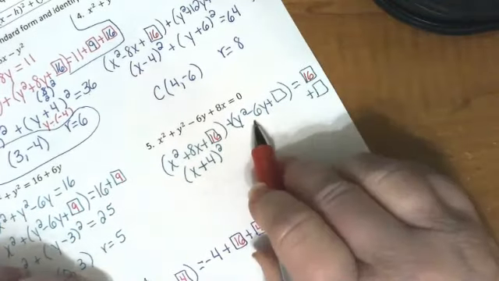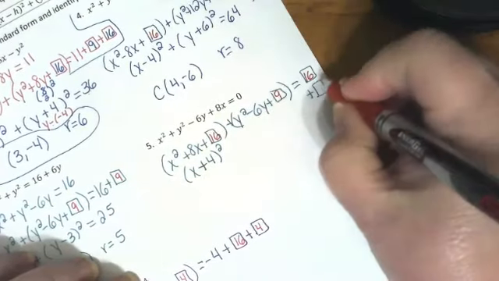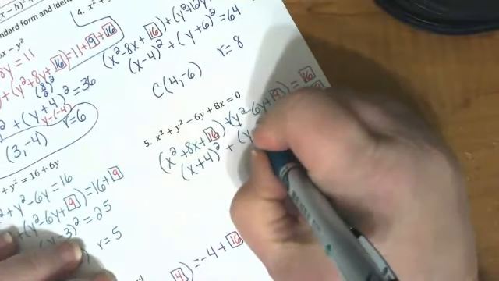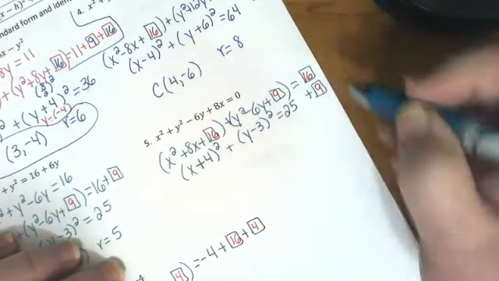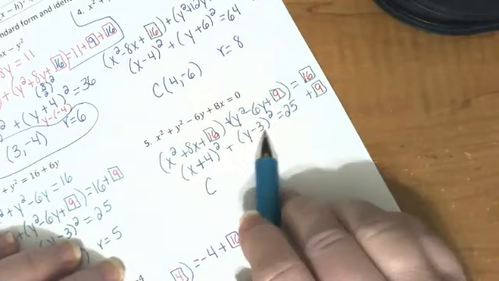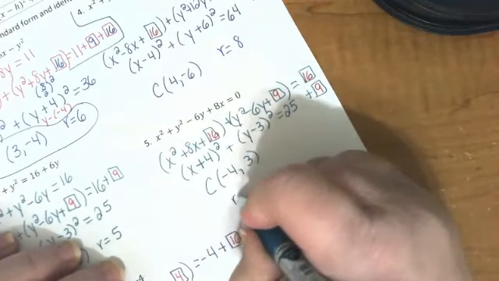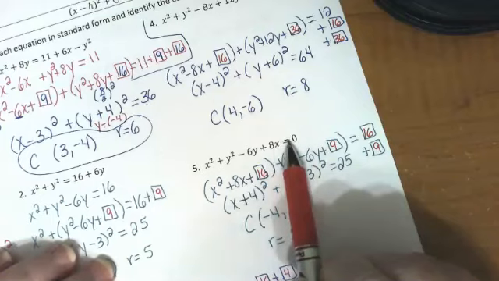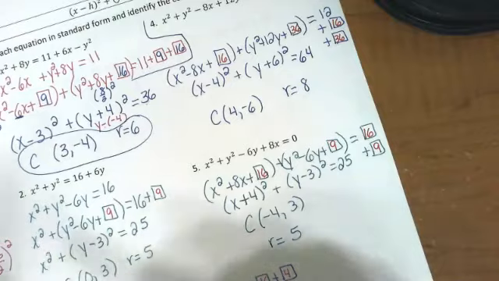Y squared minus 6y, half of -6 is -3. And when I square -3, I get 9. So that factors to y minus 3 squared. And I add these together to get 25. Center of my circle is at -4, +3. And the radius is 5. So that's how we use completing the square to take the general form of a circle equation and turn it into the standard form so that we can locate the center and the radius.